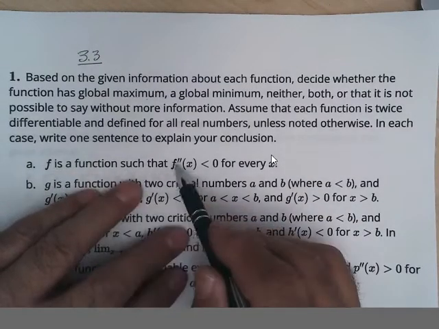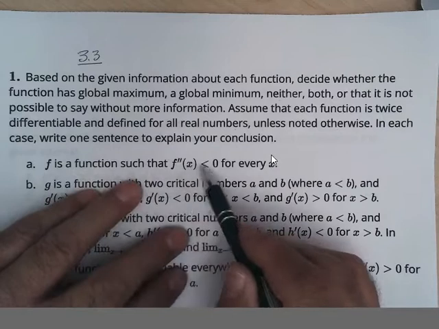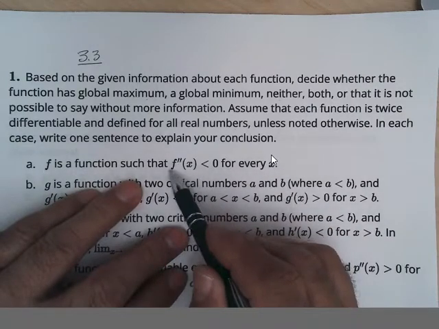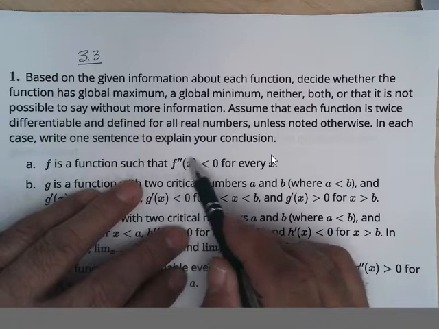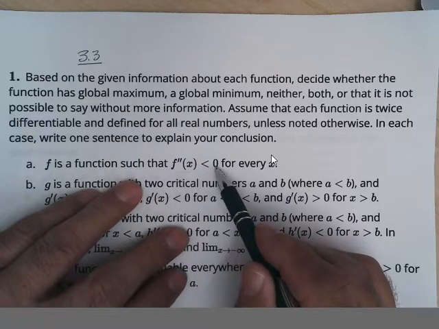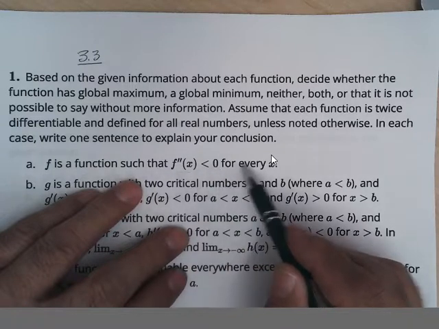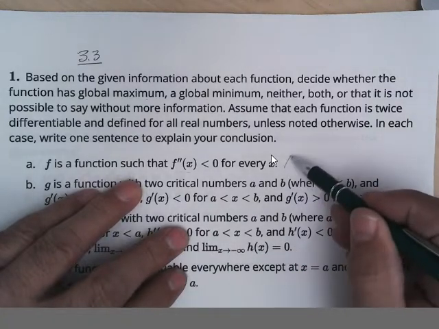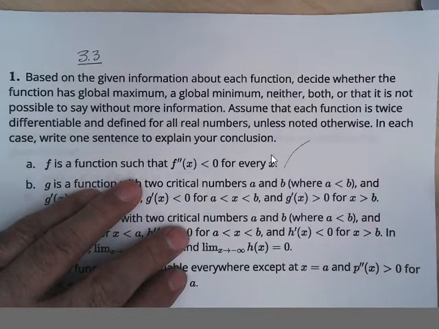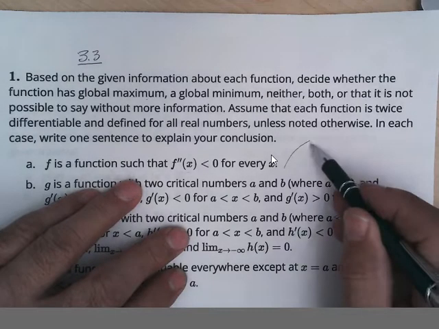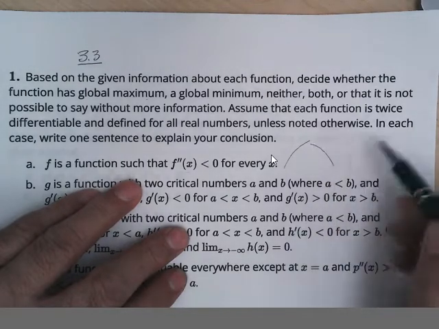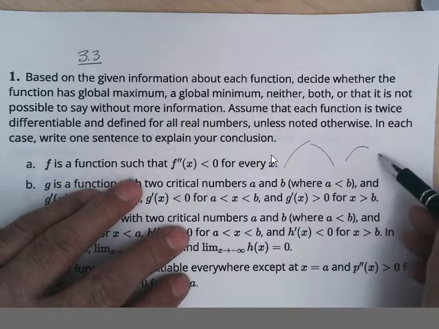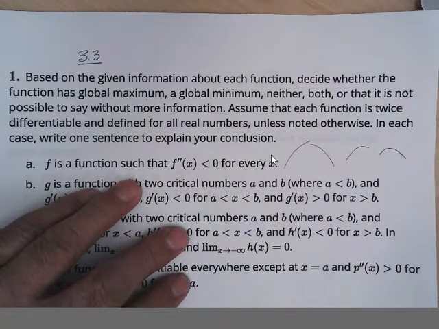F is a function such that the second derivative is less than 0 for every x, such that the curvature is concave down for every x. So that could look like that. That could look like that. Or it could look something like this or something like this.